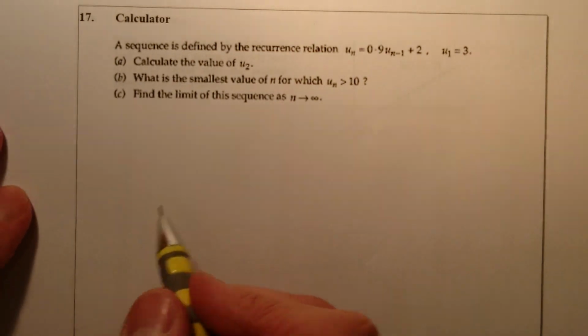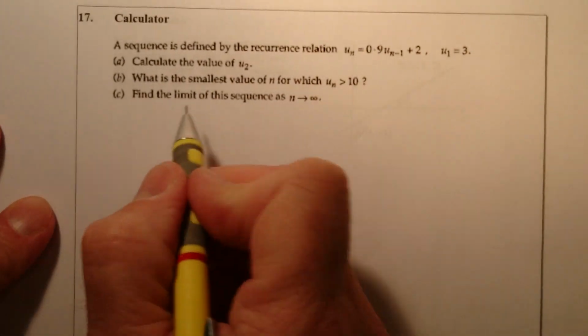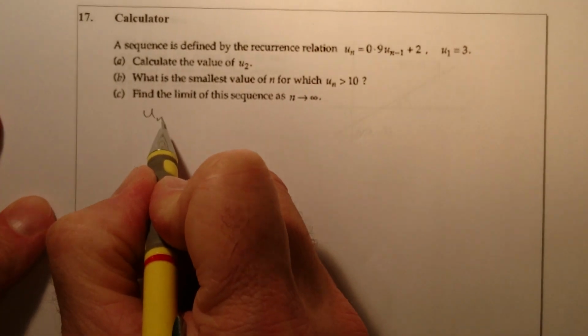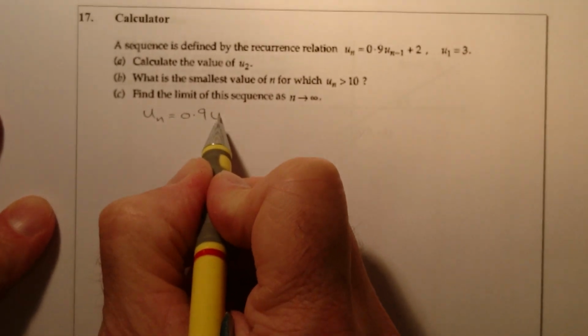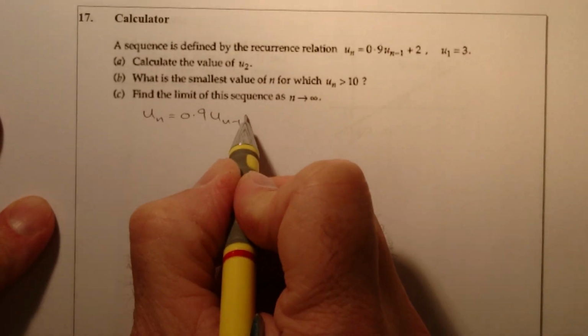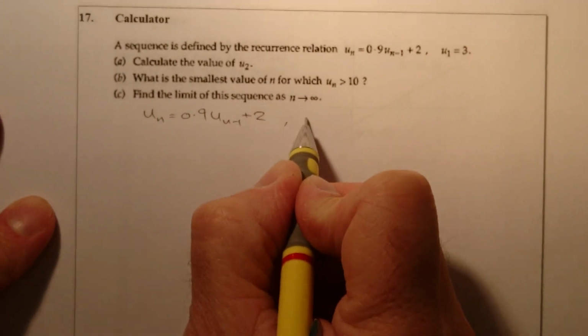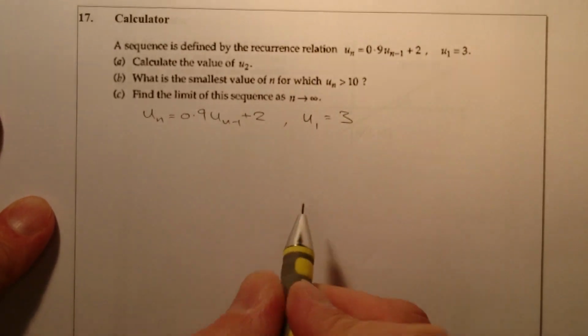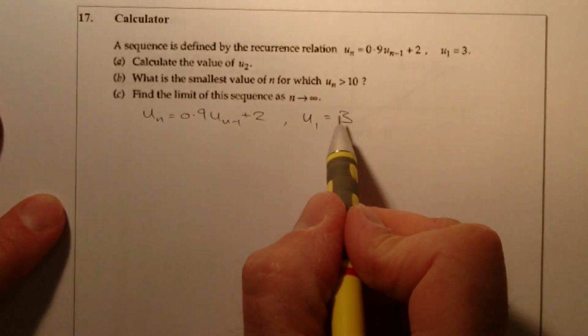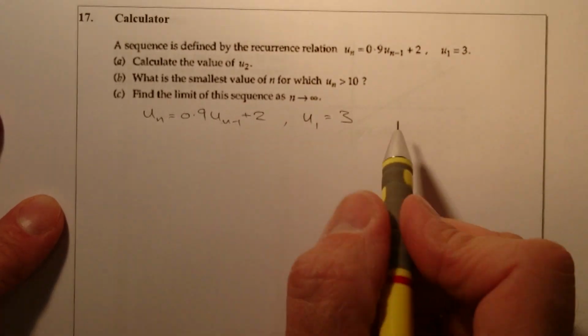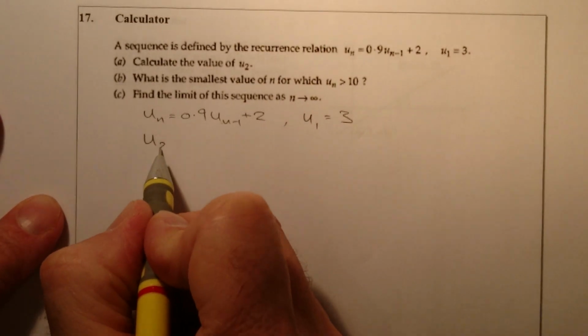Right then, so what I'll do first of all is I'll just bring this relation down. And our starting number was u1 is equal to 3. So I'm going to substitute the u1 into this value here to work out what u2 is.